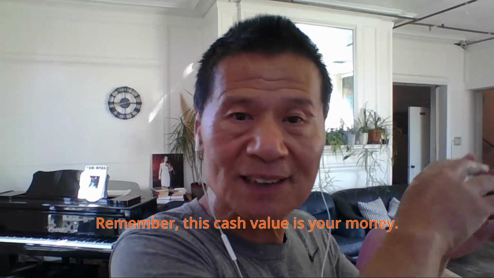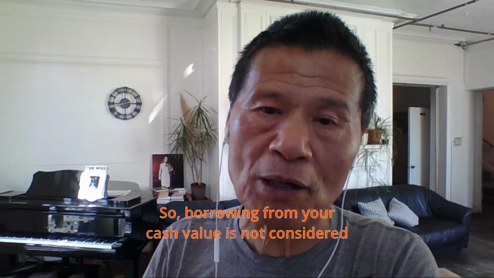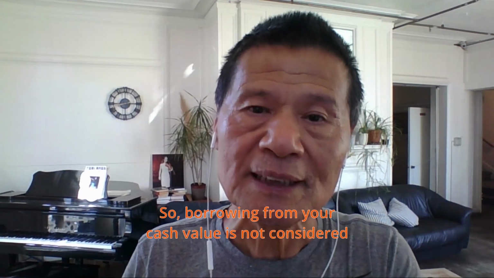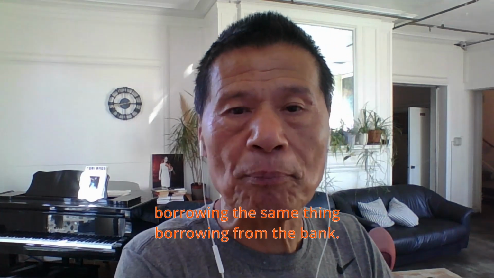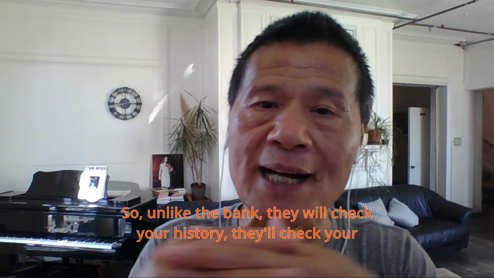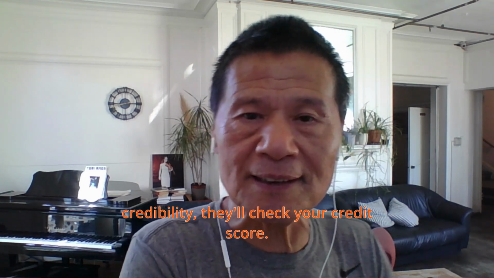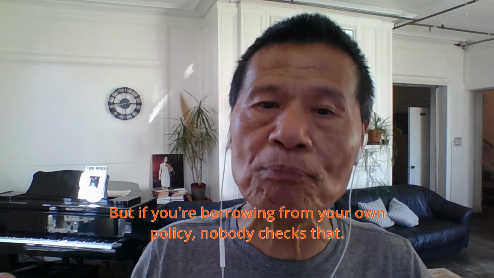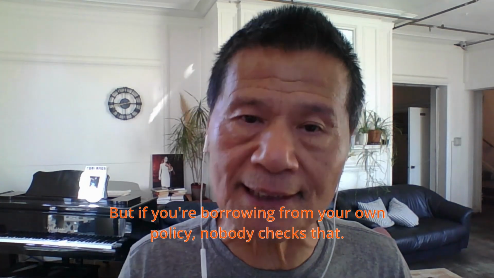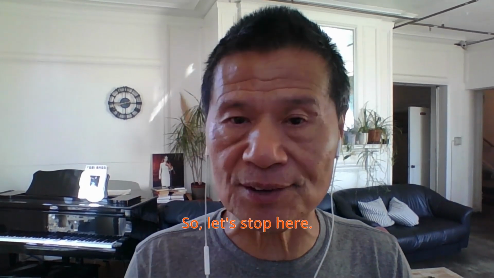Remember, this cash value is your money. So borrowing from your cash value is not considered the same thing as borrowing from the bank. Unlike the bank, they will check your history, your credibility, your credit score. But if you're borrowing from your own policy, nobody checks that. Those are two major advantages. So let's stop from here.